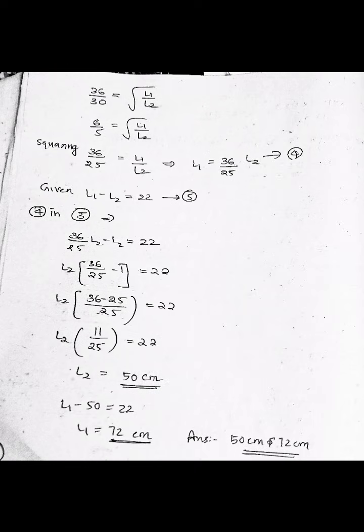L1 minus 50 is equal to 22 centimeter. That is L1 is equal to 72 centimeter. So the answer is 50 centimeter and 72 centimeter.